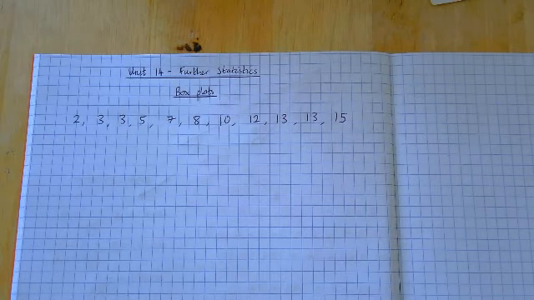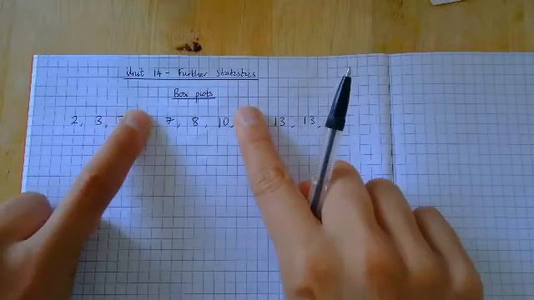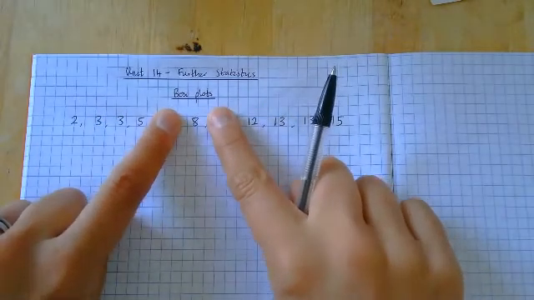Now the median is the one that we're going to be looking at closest today, because it ties in best with the other couple of things that we're going to talk about. So think about how you would describe to somebody how you find the median. Now you might say cross the numbers off from each end and it's the one that you get left with in the middle.